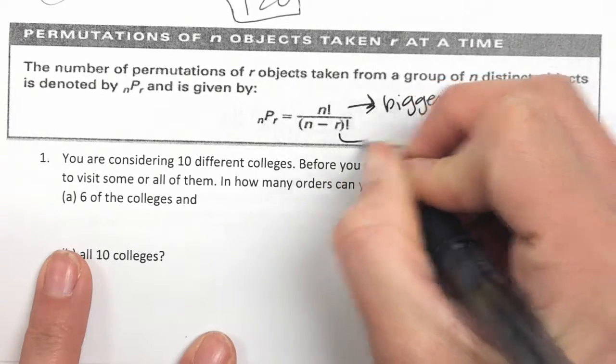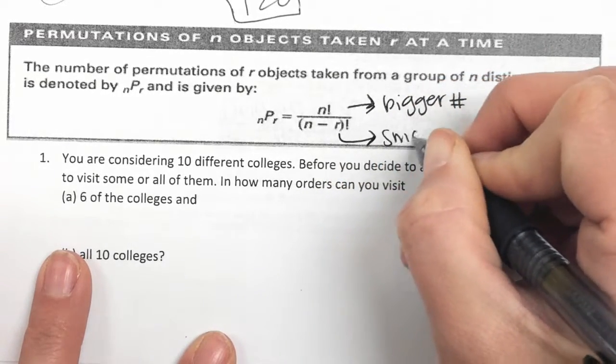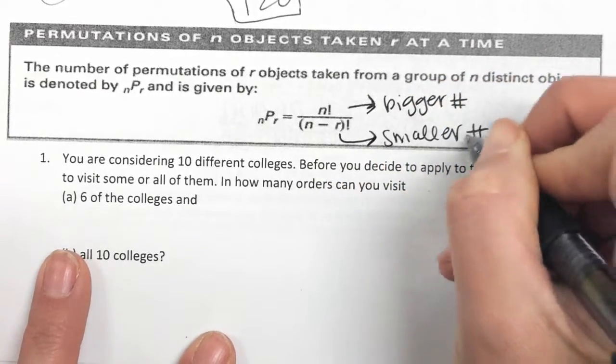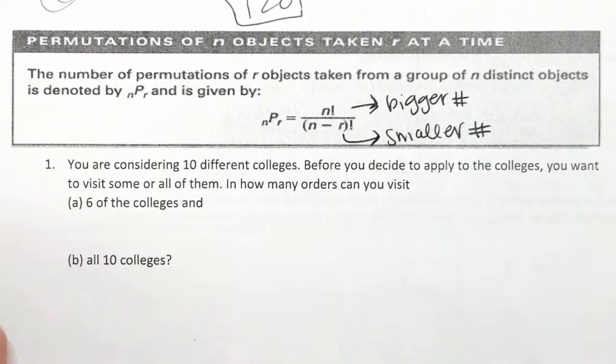And under r, write smaller number. So that way you'll remember. This is on our notes from yesterday. So again, n is going to be our bigger number, r is going to be our smaller number in every example. Alright, Haley, if you'll read 1 for me.